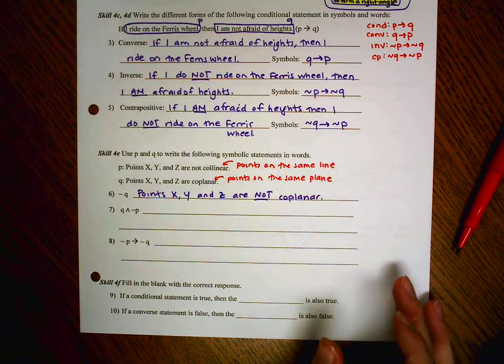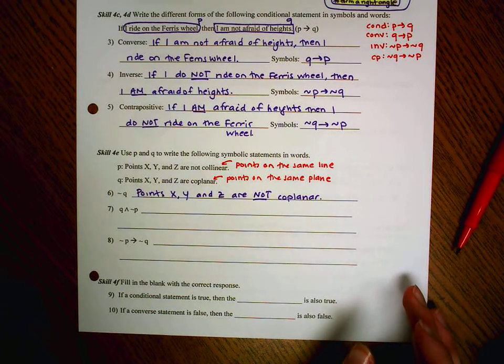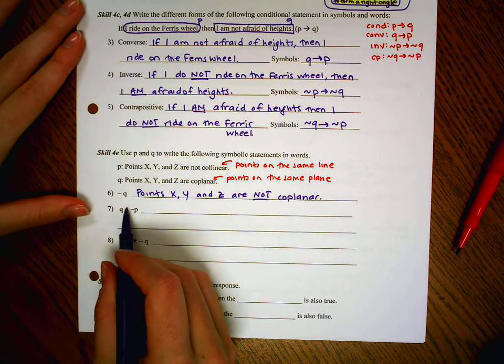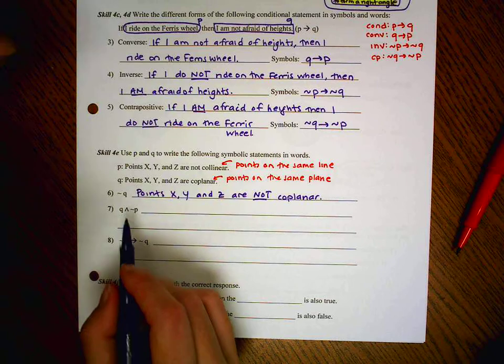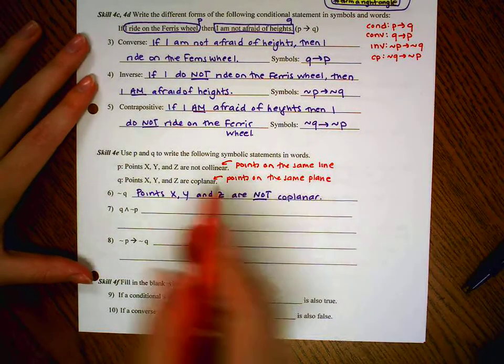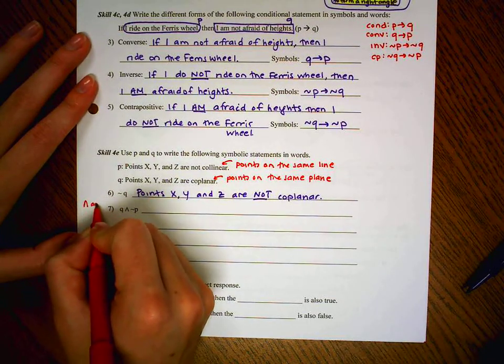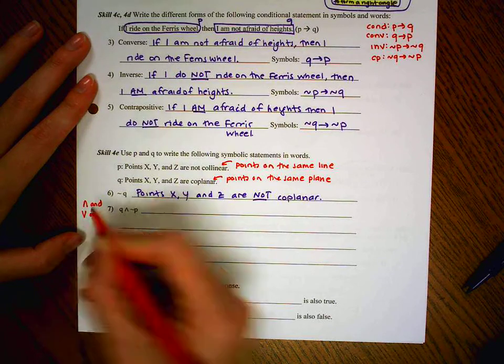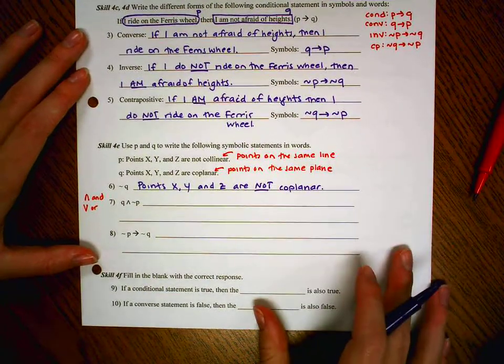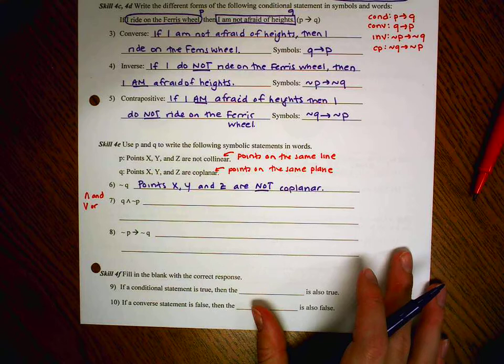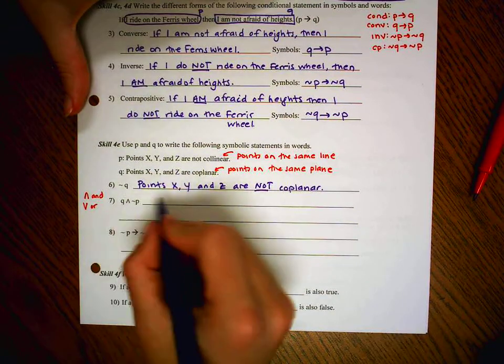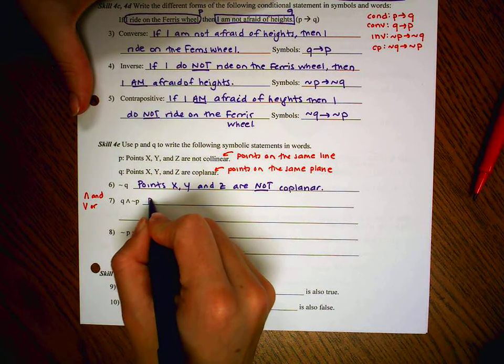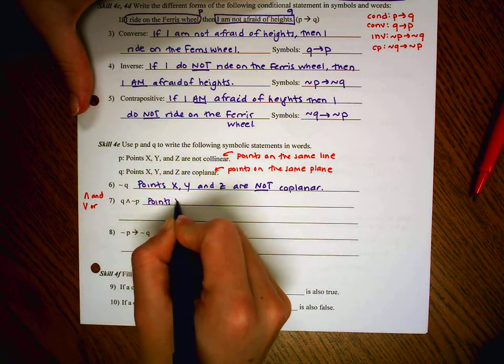Okay, next, Q and the negation of P. Remember that the thing that looks like an A without the line in the middle is and, and if it were upside down, it is or. So Q and the negation of P. Well, Q says points X, Y, and Z are coplanar.